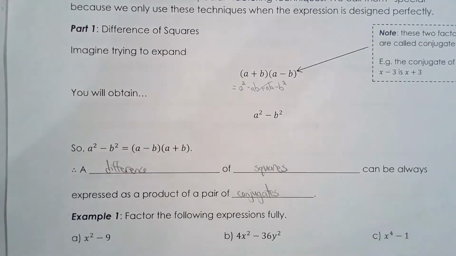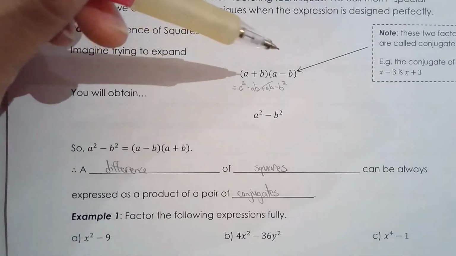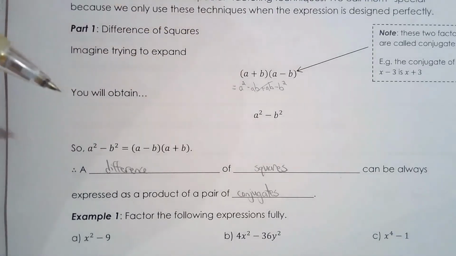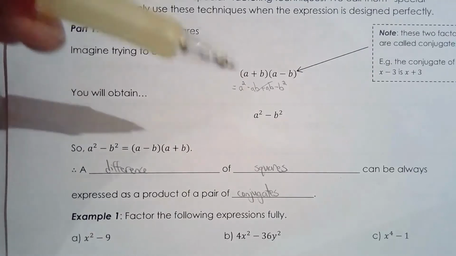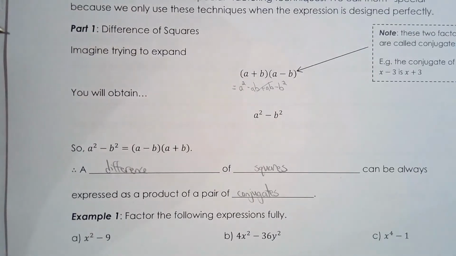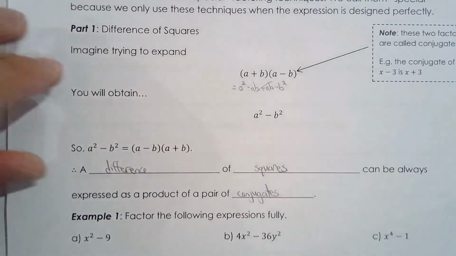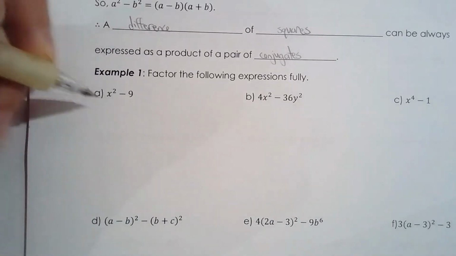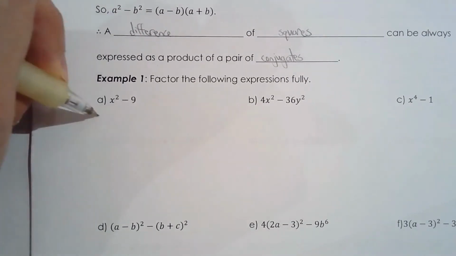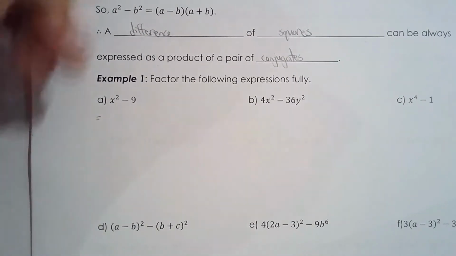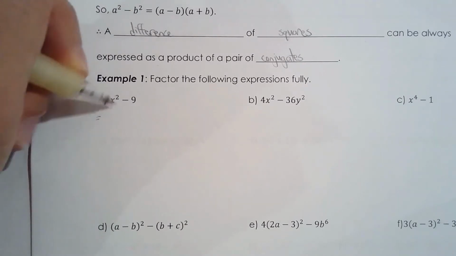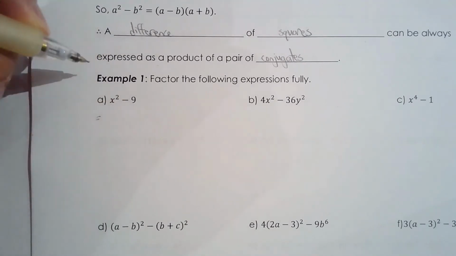So I'll say one last time. When you multiply binomial by binomial, you usually get a trinomial. But if you get a binomial, it's a difference of squares. Okay? So let's see. Let's factor the following expressions. So difference of squares. Let's check. Is my first term a perfect square? Yes. Is my second term a perfect square? Yes.